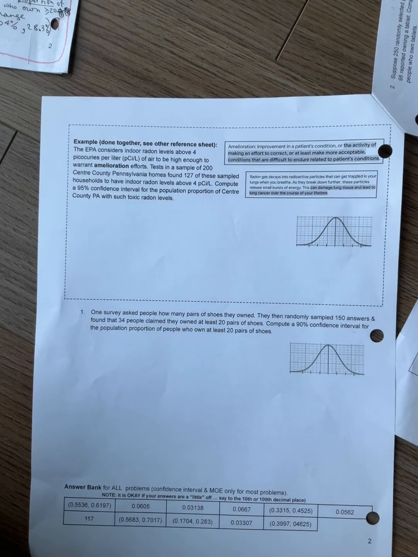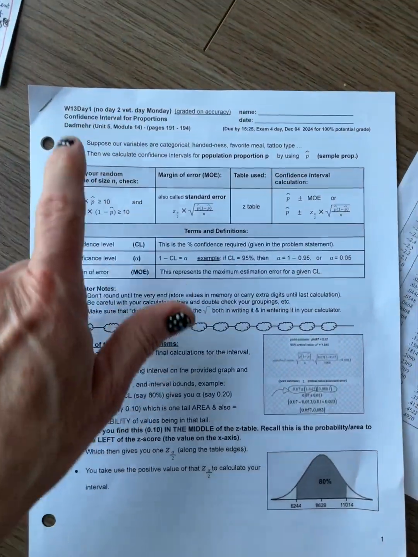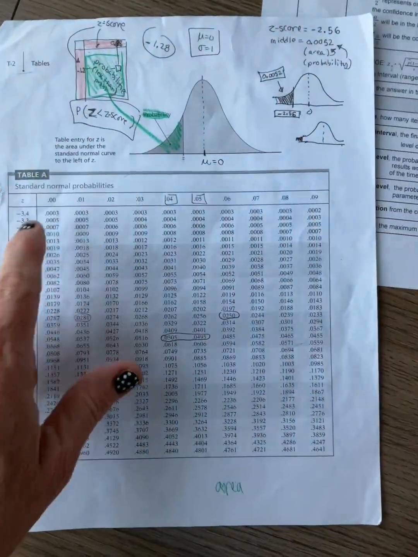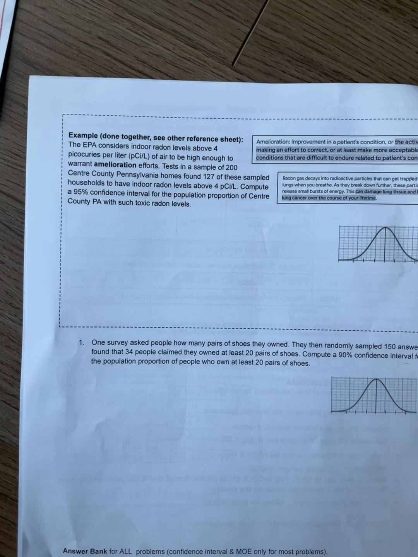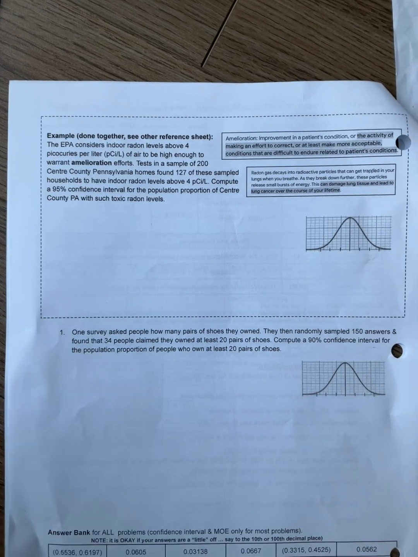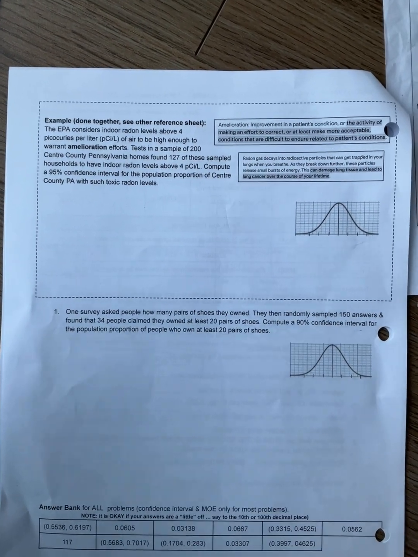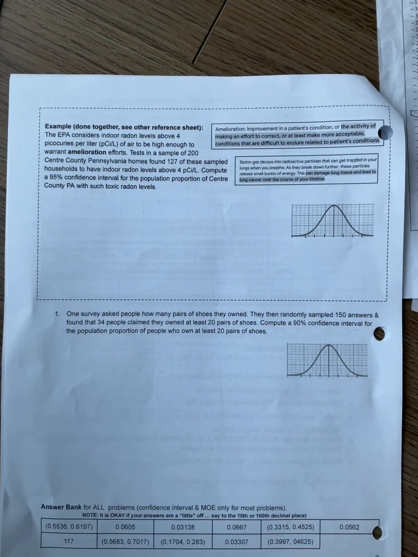This video is from 2024, working through this example together, and by together I mean me, from this sheet. So gather this sheet. You need your Z table, and you need your reference sheet for that. I recommend you work with me and stop and pause to make sure you understand all the steps that go into it. First, I'm going to read through the problem and then underline important things.